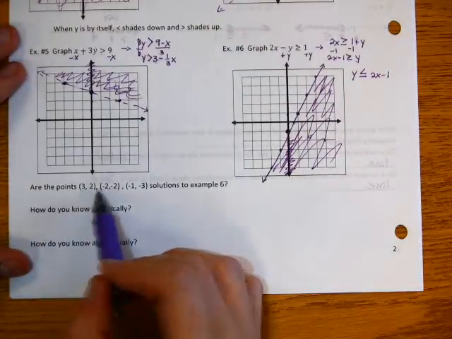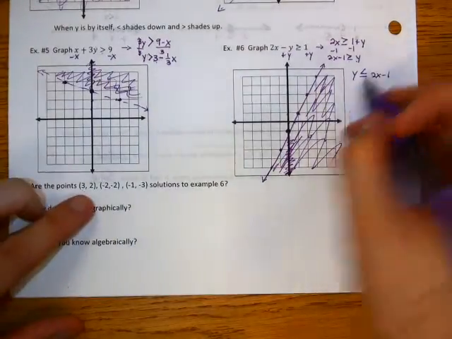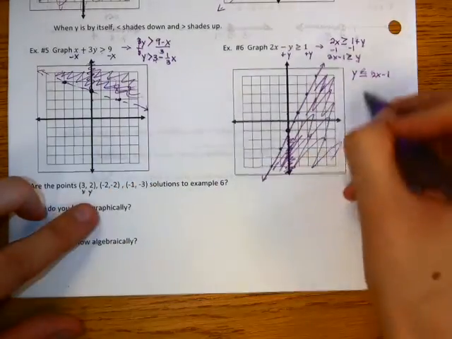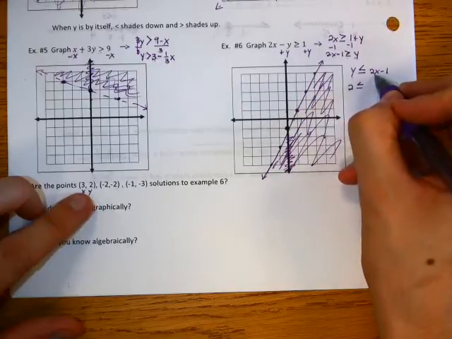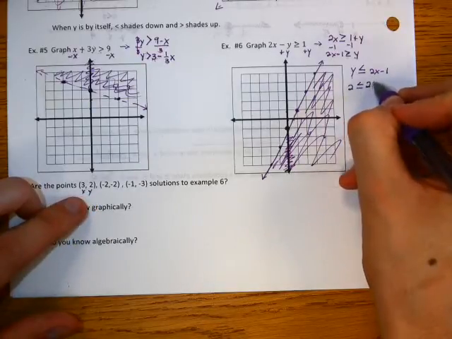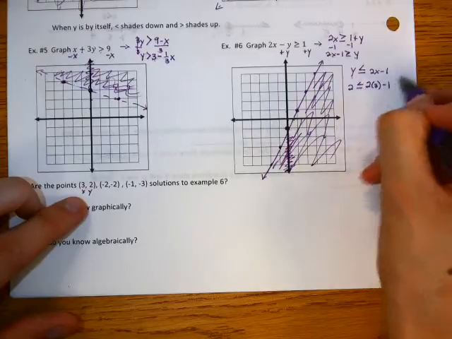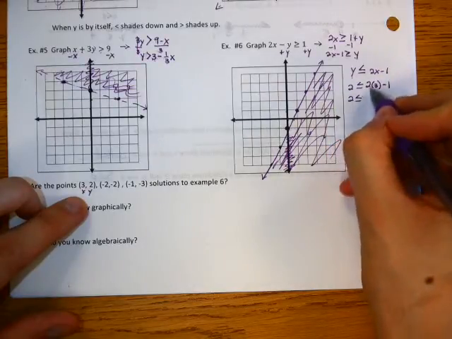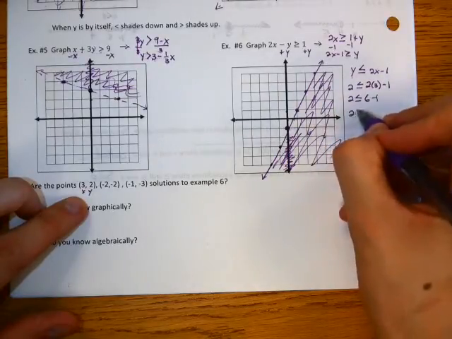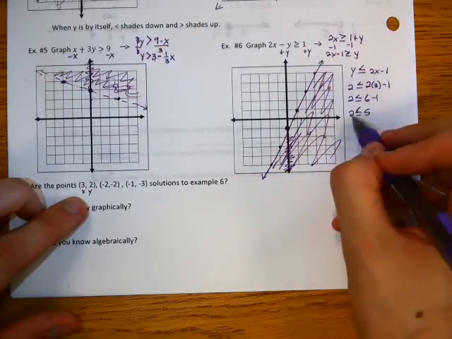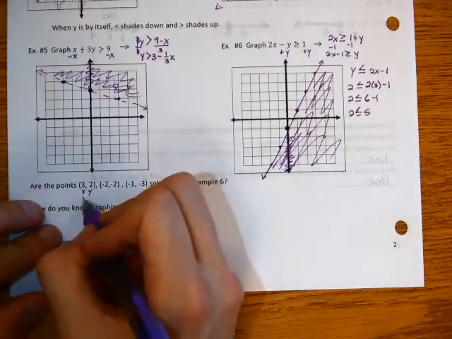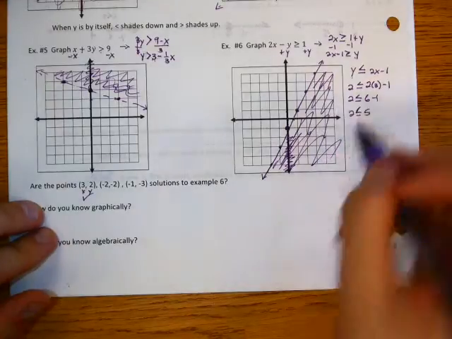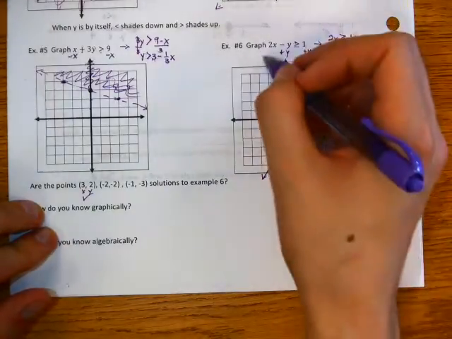So let's see, 3, 2. I have this equation here, so I'm going to plug in 3 for x, 2 for y. So this is y, so 2 is less than or equal to 2 times x. X is 3, so multiply it times 3 minus 1. Simplify it, 2 is less than or equal to 6 minus 1. 2 is less than or equal to 5. Alright, so this is a true statement. 2 is less than 5. So this is a point that is a solution to this inequality here.